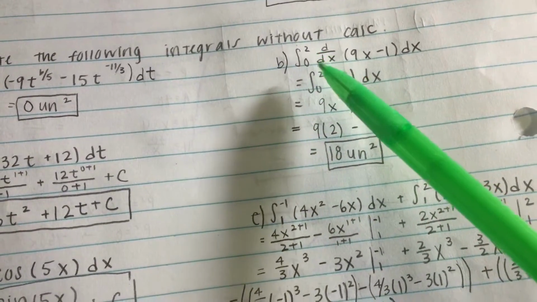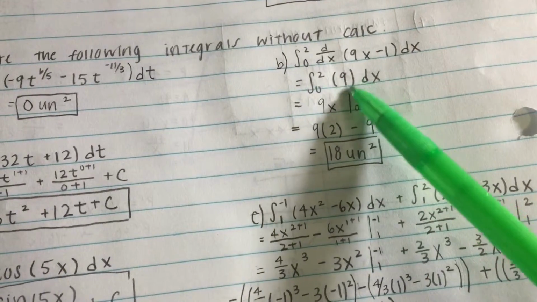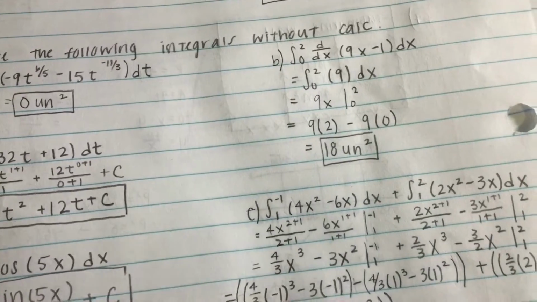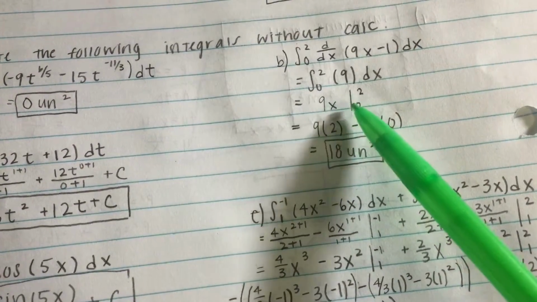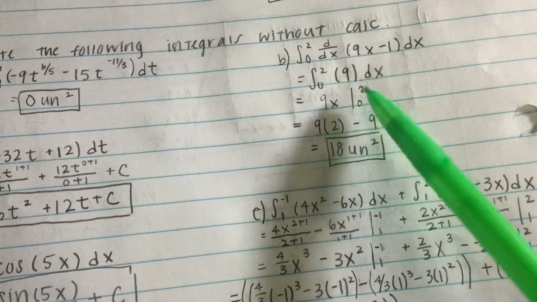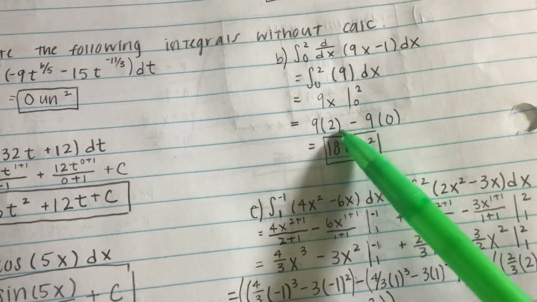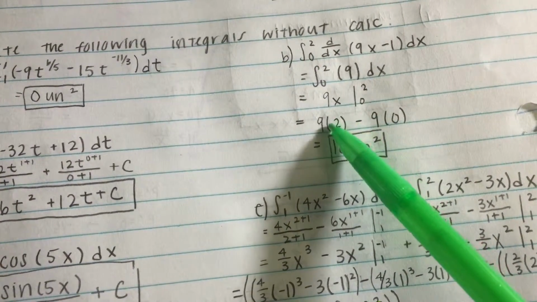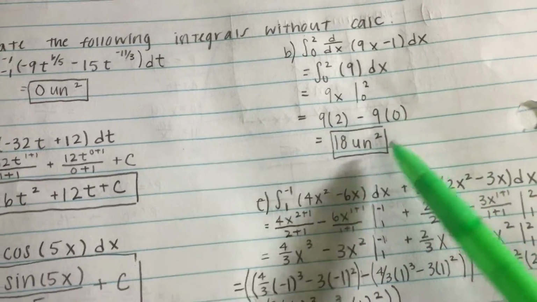And then after that, I just did the antiderivative of 9, which is 9x. And then I did the boundaries from 0 to 2, and I plugged those boundaries in. I plugged 2 into x, and then subtract, and 0 into x. Then I got 18 units squared.